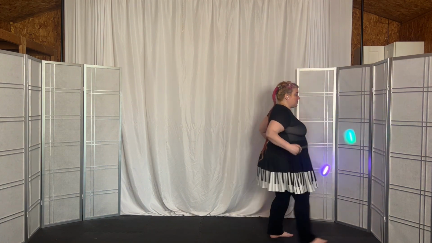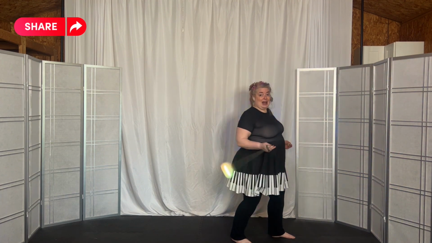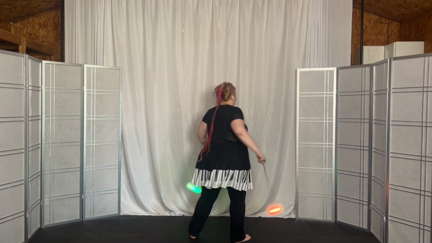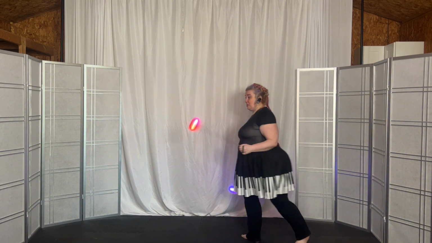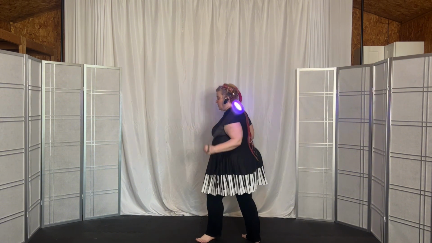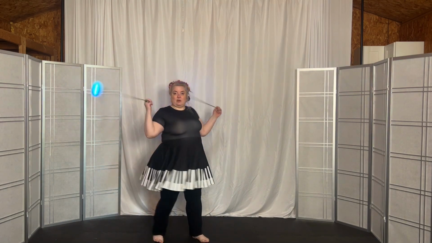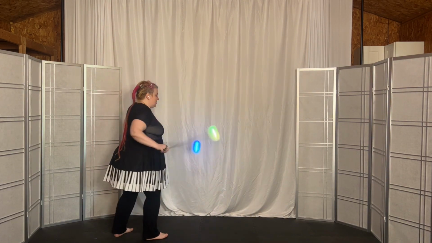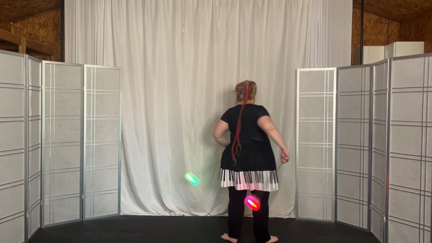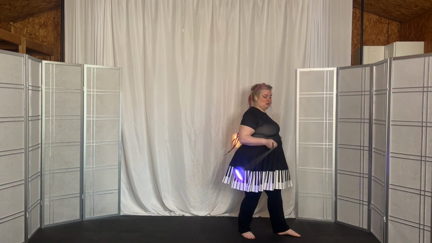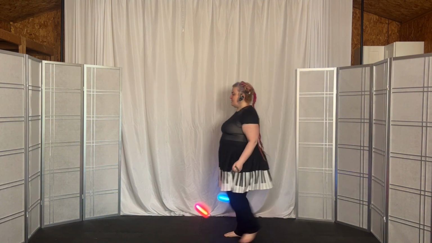Instead of stepping forward, which would move me forward, I'm going to step backward and sweep. And then instead of stepping backward, which will move me back, I'm going to step forward to go forward and then sweep over. So this is to maintain all left turns. You could do the same thing for maintaining all right turns.